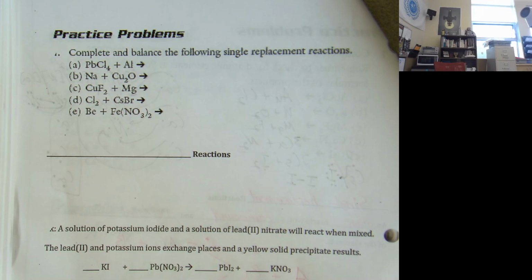This guy's positive. This guy's positive. Those are the two switch spots. Switch. You replace one with the other. So the Al is going to boot out the PB. The PB is going to be alone. And the Al is going to go with the Cl.